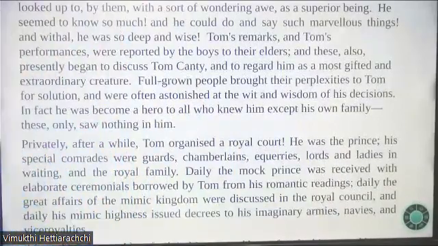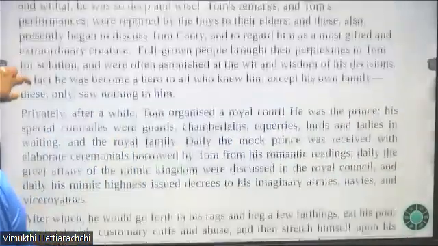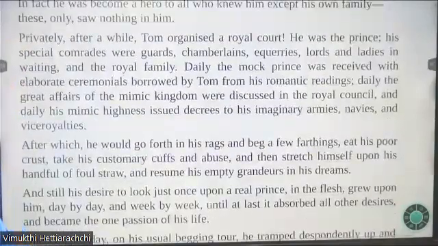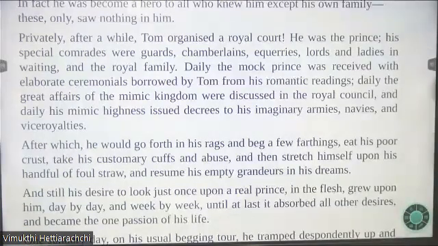Privately, after a while, Tom organized the royal court. He was the prince. His special comrades were guards, chamberlains, equerries, lords and ladies in waiting, and the royal family. Daily, the mock prince was received with elaborate ceremonials borrowed by Tom from his romantic readings. Daily, the great affairs of the mimic kingdom were discussed in the royal council, and daily his mimic highness issued decrees to his imaginary armies, navies, and viceroyalties.